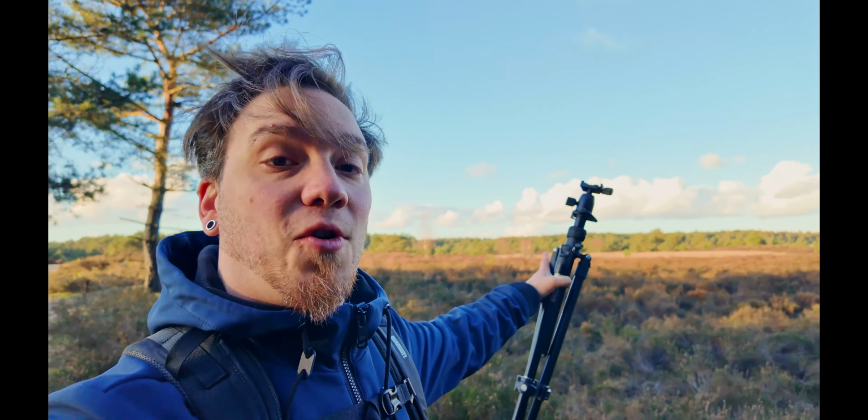I already saw a cool looking birch tree a little bit further into the landscape, and if I don't find another cool tree or composition to make, I will shoot that tree when it's sunset.